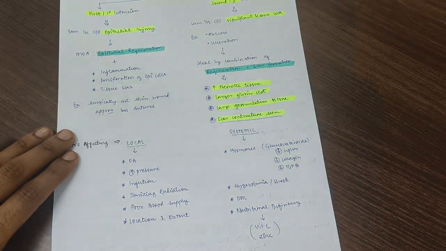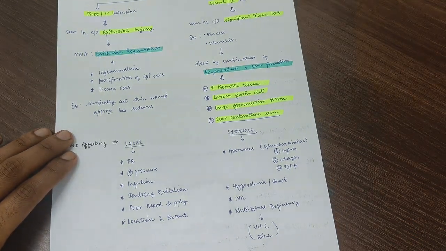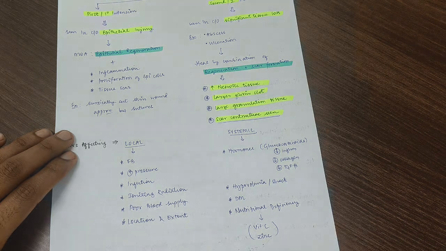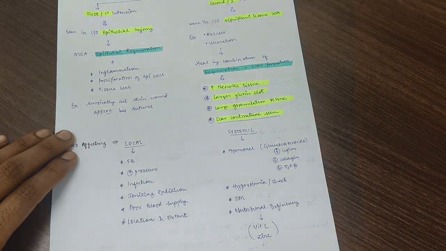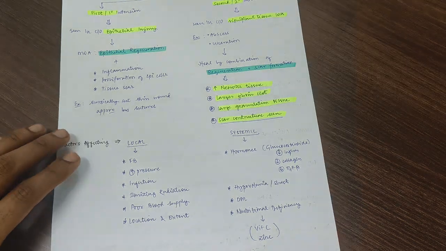Next is systemic. In case of systemic factors, it is hormones. Glucocorticoids decrease the inflammation. How are they going to decrease inflammation? They decrease the collagen. Once they decrease the collagen, they decrease the TGF beta. If TGF beta is decreased, then there is no fibrosis and there is no wound healing.